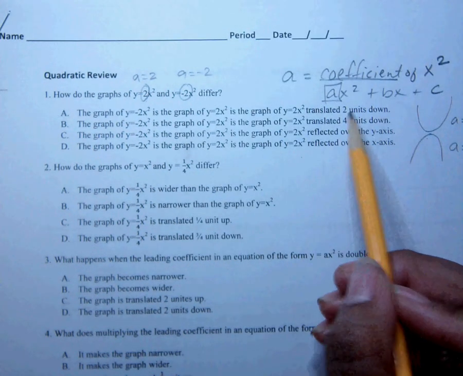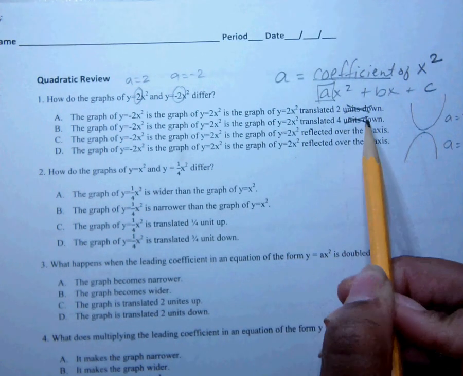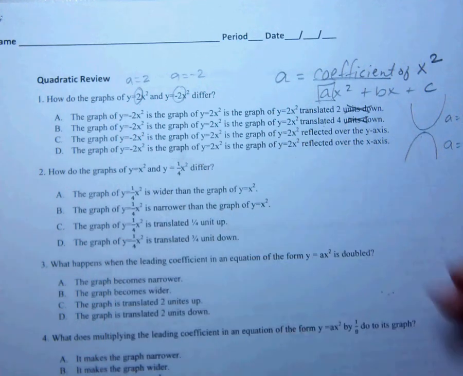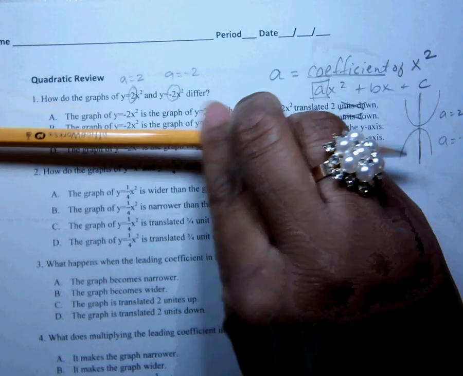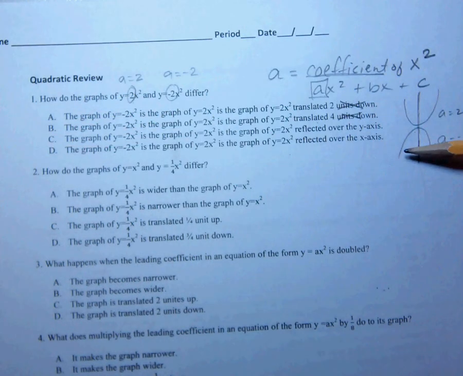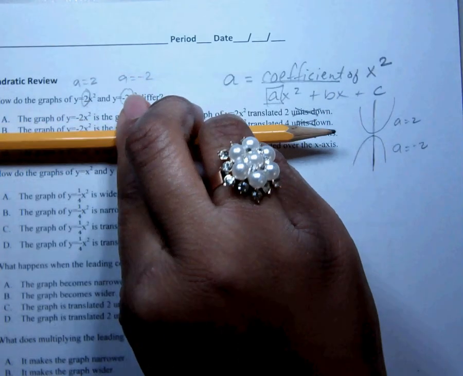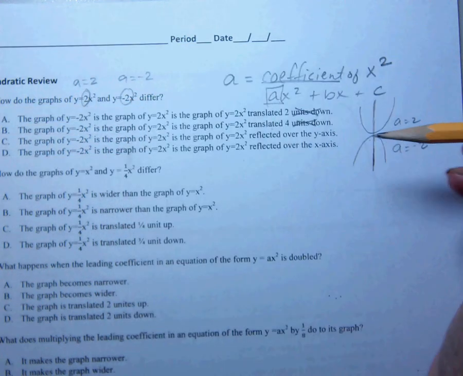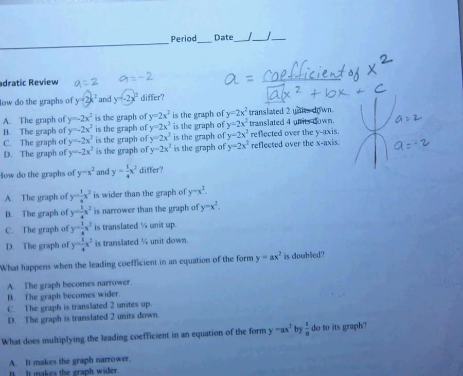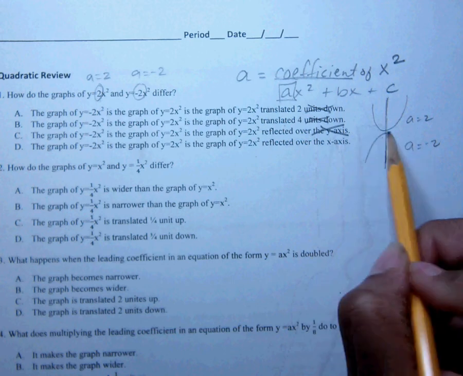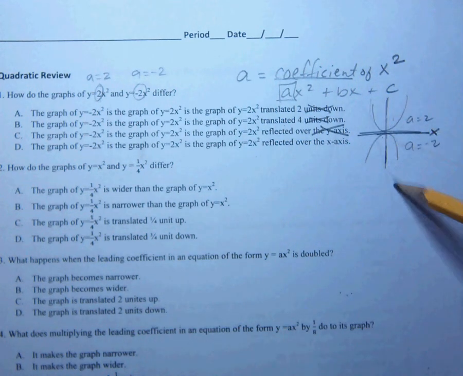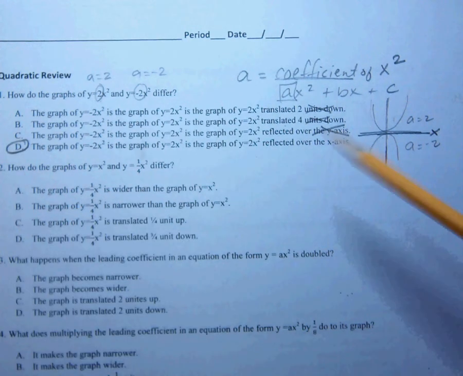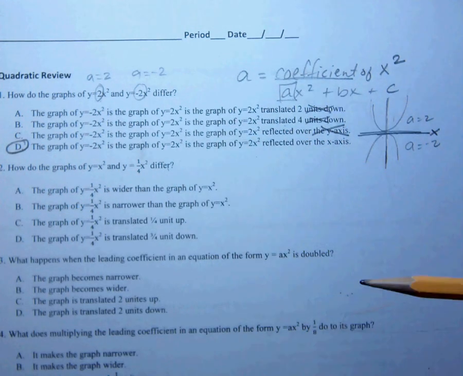So will it translate? No. Will it reflect across the y-axis? Well, this is the y-axis. So no, the graph will not do this. That's what a reflect across the y-axis means. The graph is over here, and then it flips to be over there. So no, it's not going to do that. They will reflect across the x-axis because it's going to go from here down. So the answer is D. Okay, I want you to try.